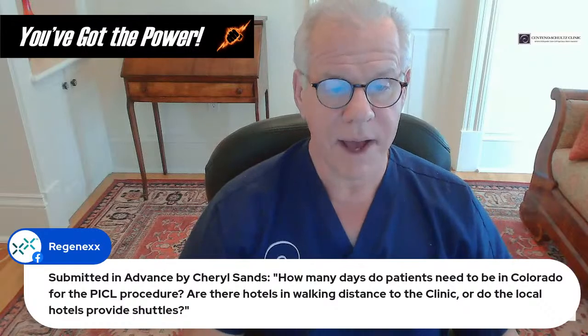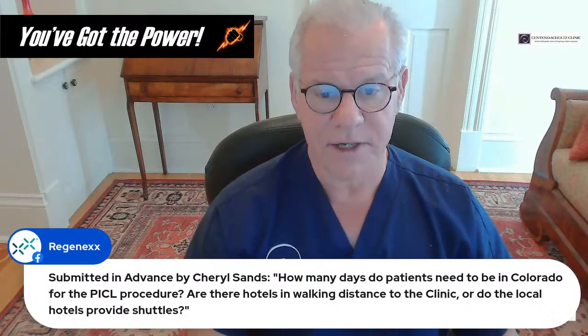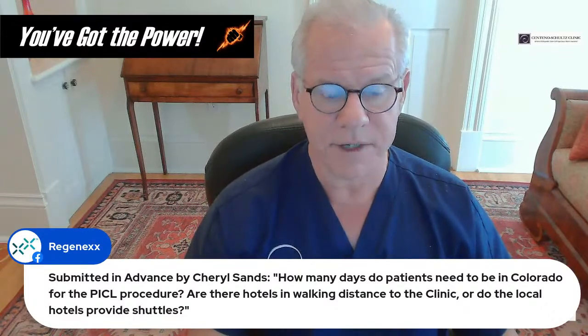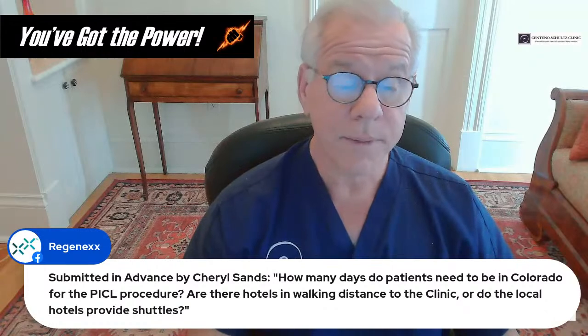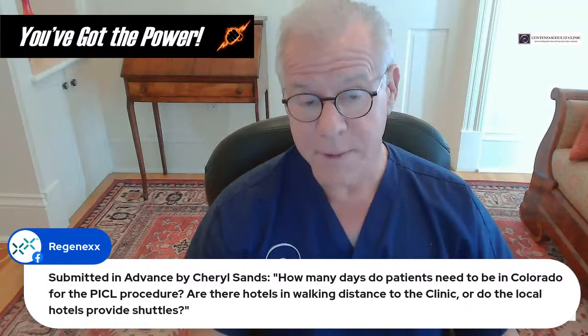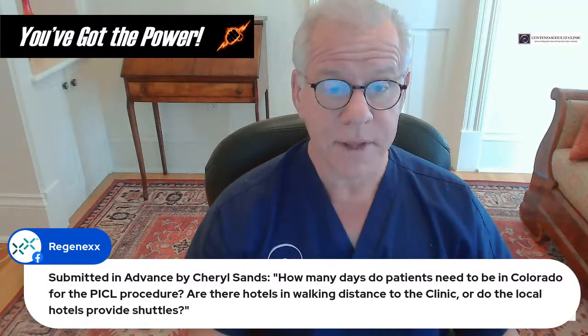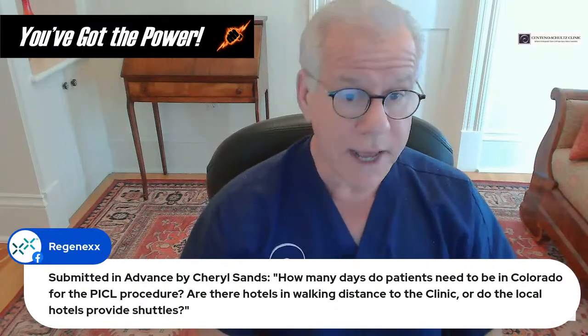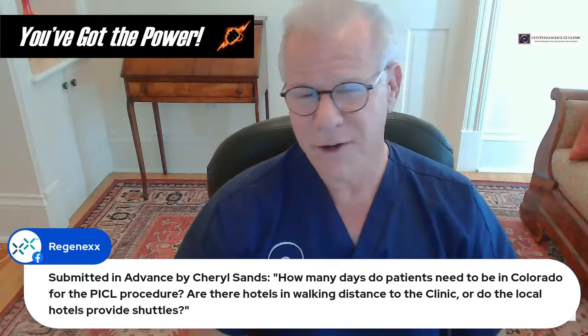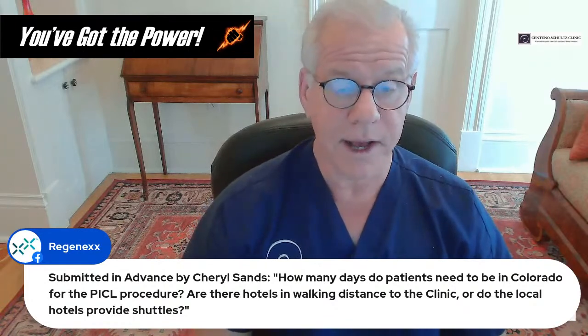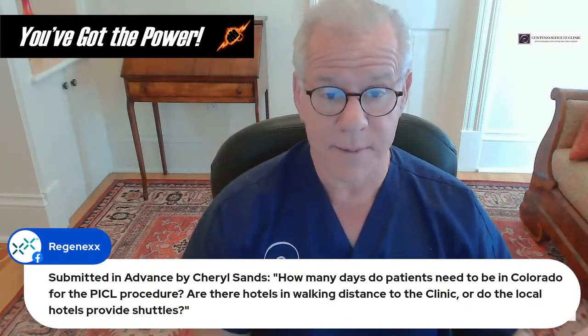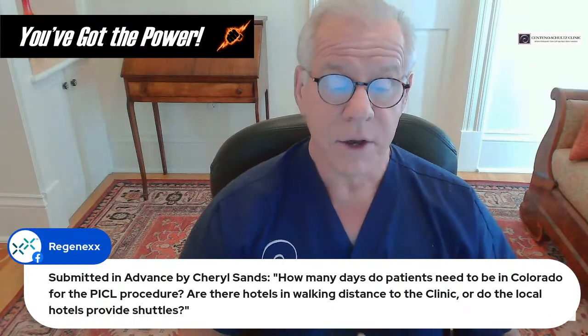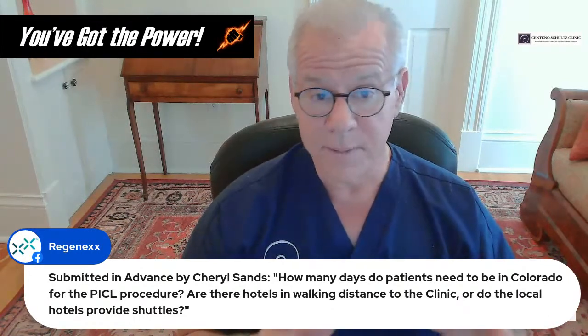Submitted in advance by Cheryl Sands. How many days do patients need to be in Colorado for the PICL procedure? Are there hotels within walking distance to the clinic, or do local hotels provide shuttles? Yeah, so that depends on if you're domestic, coming from the US, or international. If you're domestic and it's your first time, we want you to stay an extra 2 days beyond your procedure. And usually you come in the night before if you want to cut it close, or the day before if not. So that's for people who are from the US.